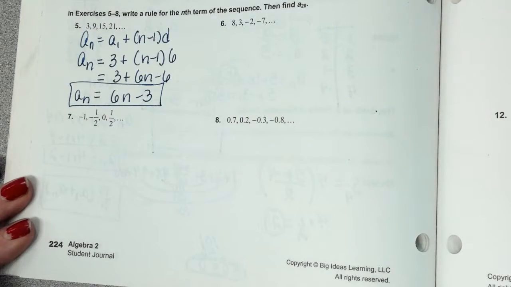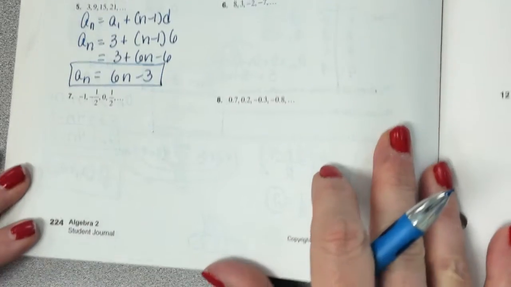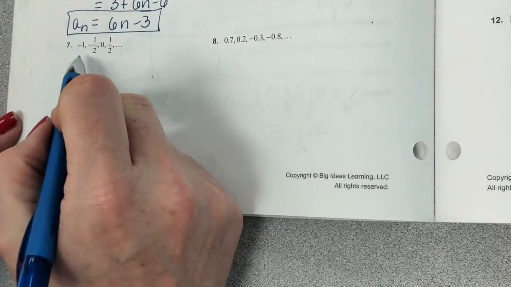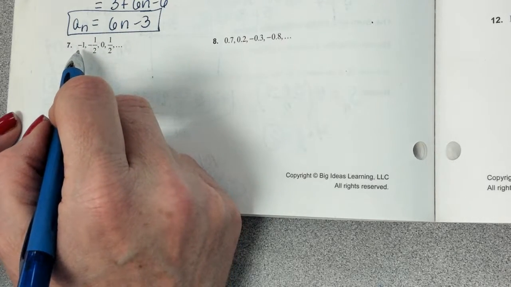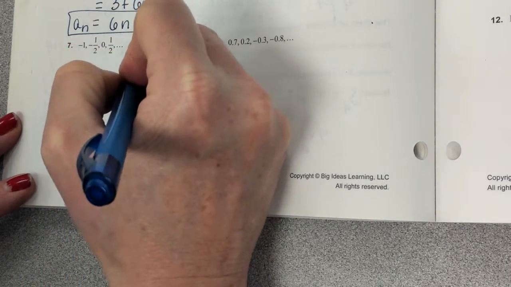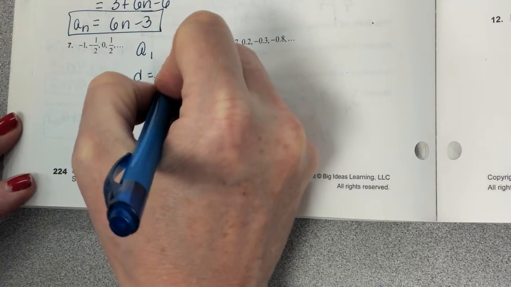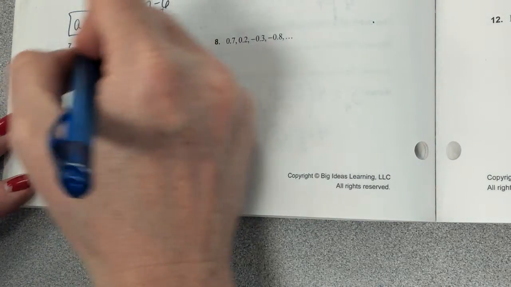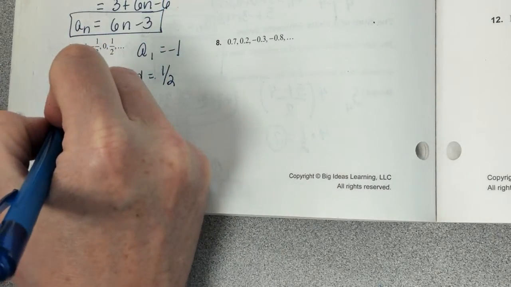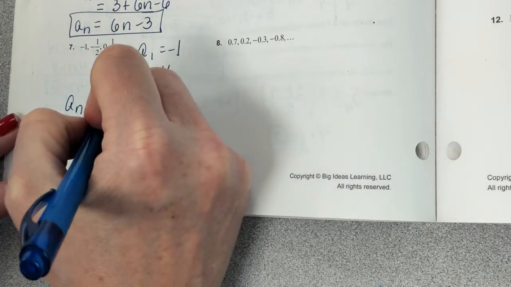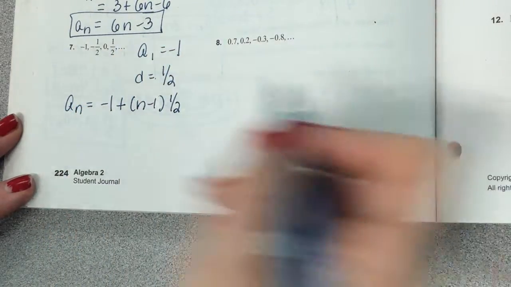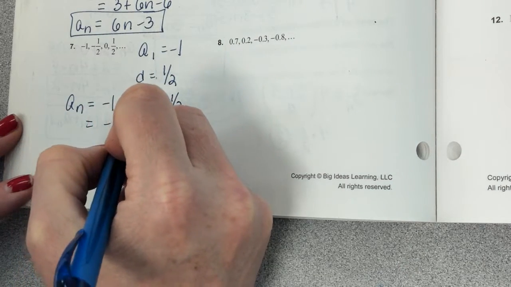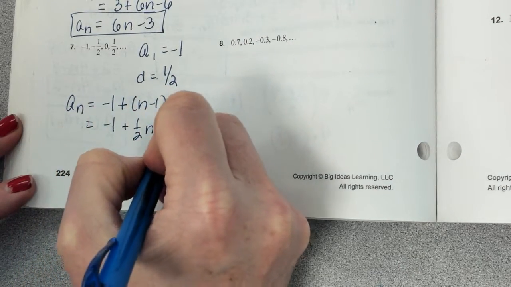Pretty easy, right? All right, let's do a harder one. Let's do number 7 together. Check to see if it's arithmetic. Okay, people are saying yes. Tyson, what is d? Good, we're actually adding 1/2, so it's going to be positive. Our a sub 1 value is negative 1. So now we can plug it into our formula. A sub 1 plus n minus 1 times d. So we're going to have negative 1 plus 1/2 n minus 1/2.